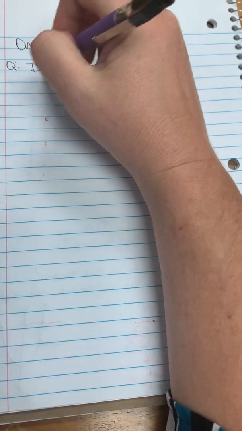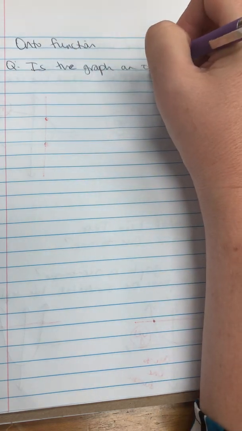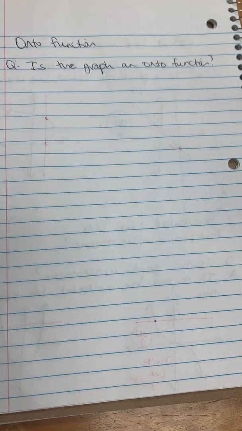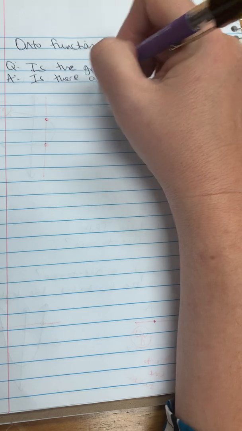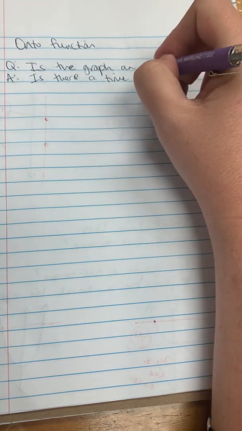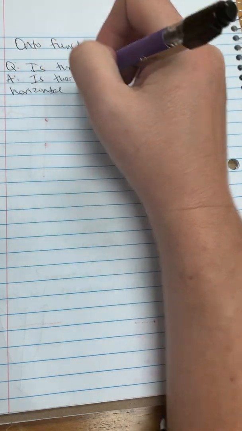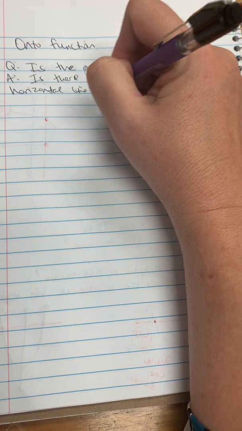So the question is, does this graph represent an onto function? And your answer is, is there ever a time when you're holding your horizontal line, is there ever a time when your horizontal line doesn't touch the graph at all?